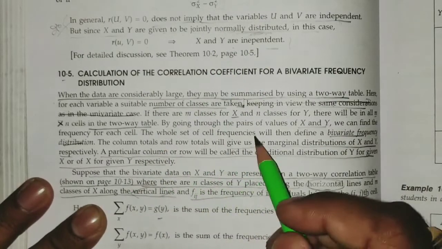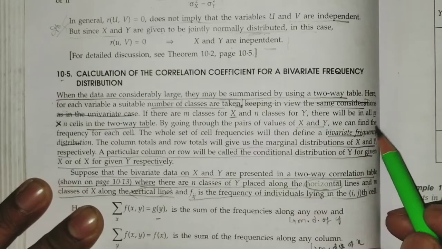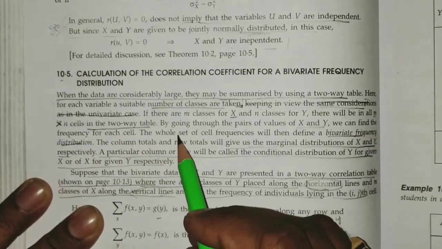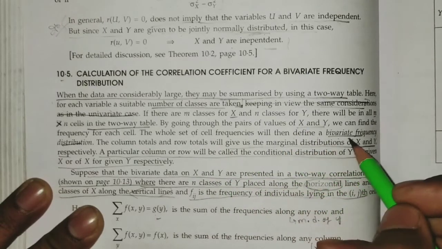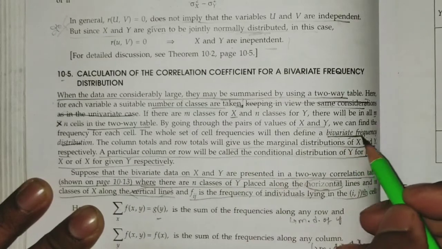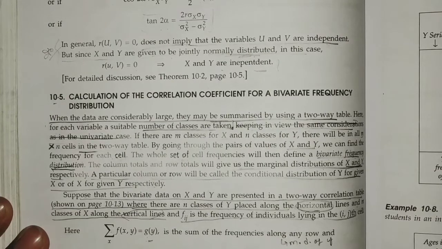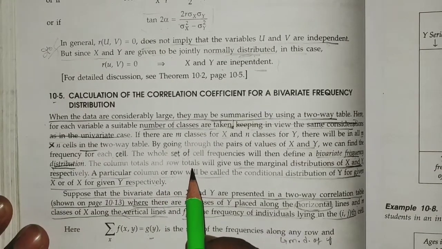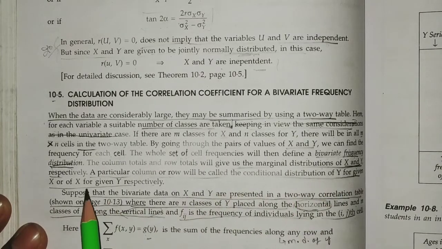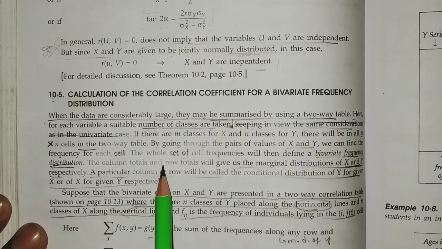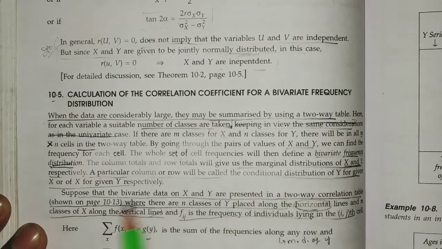So by going through the pairs of values of x and y, we can find the frequency of each cell. The whole set of cell frequencies will then define a bivariate frequency distribution. The column totals and row totals will give us the marginal distributions of x and y respectively.